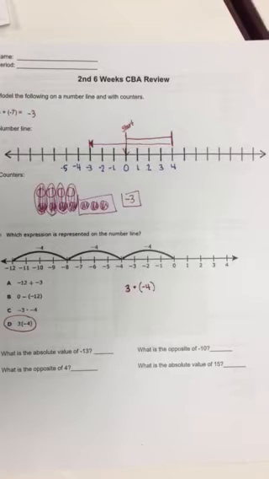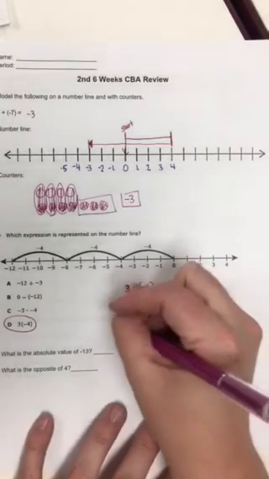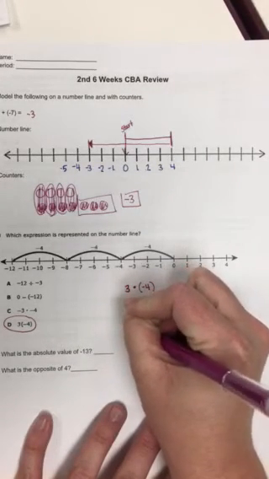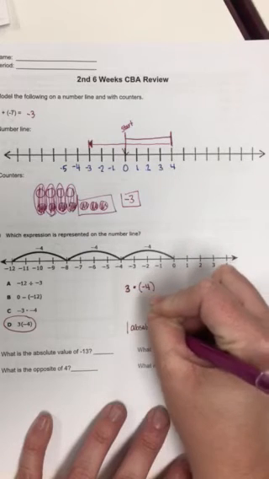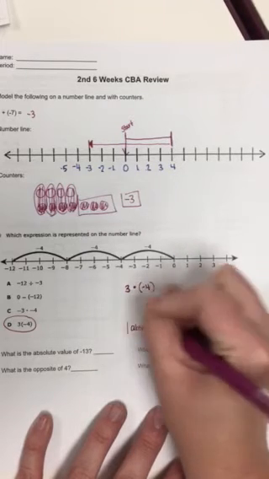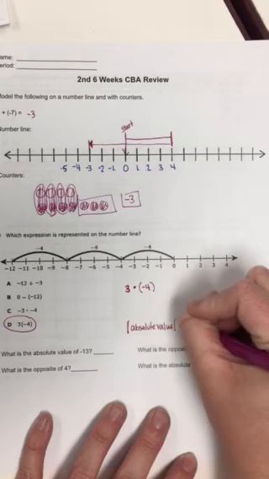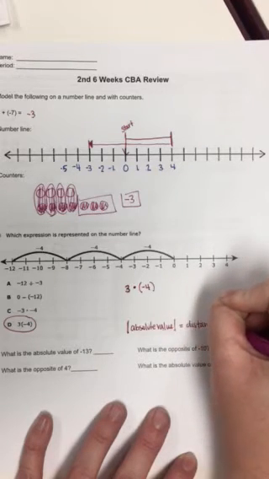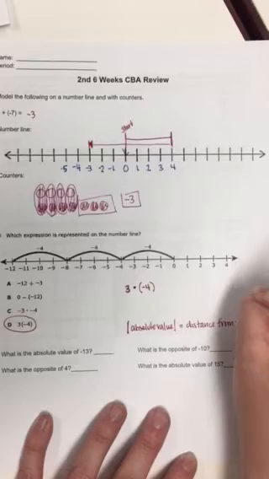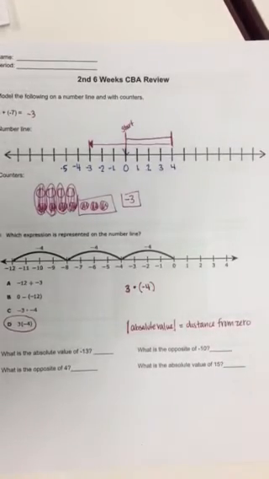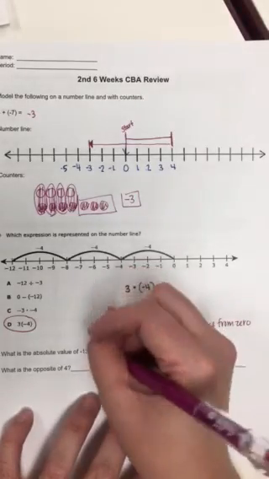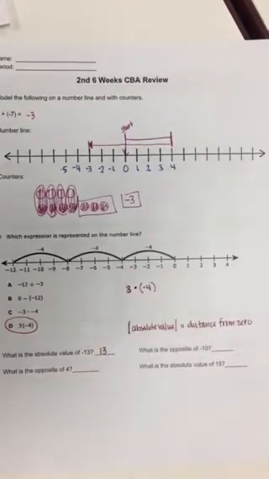Now, we're looking at the next 4 questions. They're asking us either about the absolute value or the opposite of a number. Remember that the absolute value is the distance from 0. So when I'm asked about the absolute value of negative 13, what would the answer be? What would be 13? Because the distance negative 13 is away from 0 would be 13.